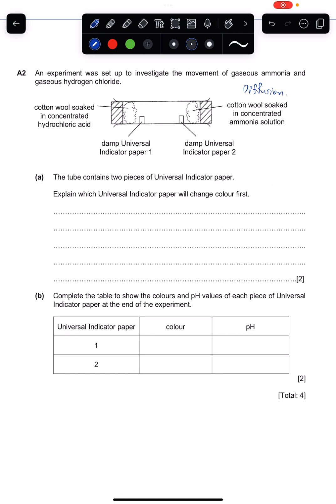So which one will change color first? The paper 2. Why? First and foremost, NH3 has a lower Mr of 17 compared to HCl, which is 36.5.